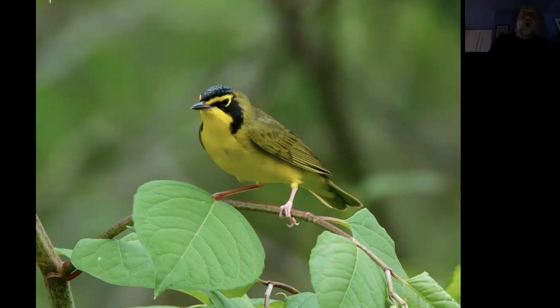But they are always down low. You're never going to find a Kentucky warbler up in a treetop. Well, never say never. It would be a very big surprise to find one up there.